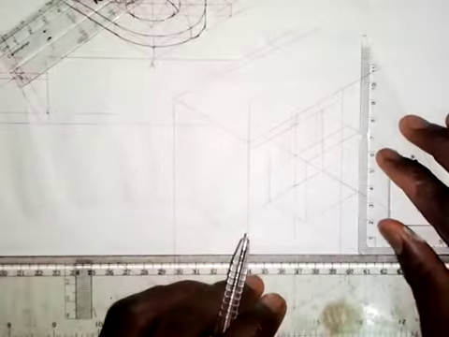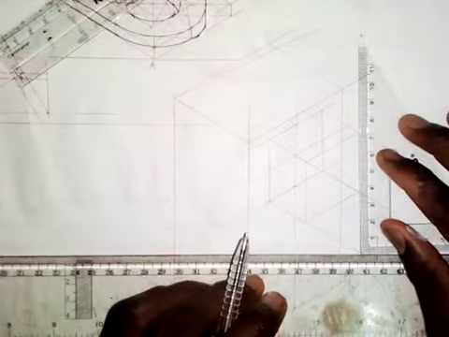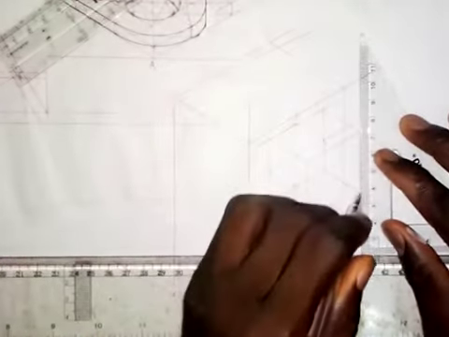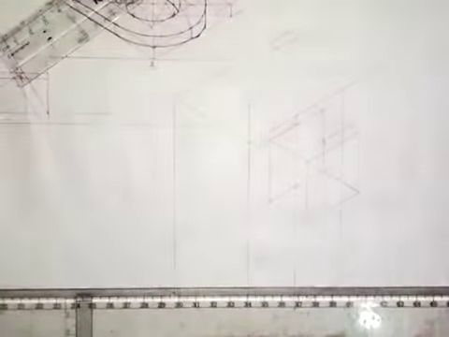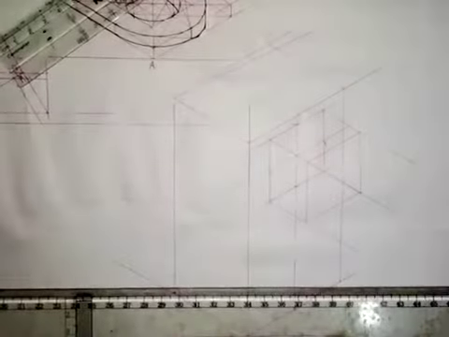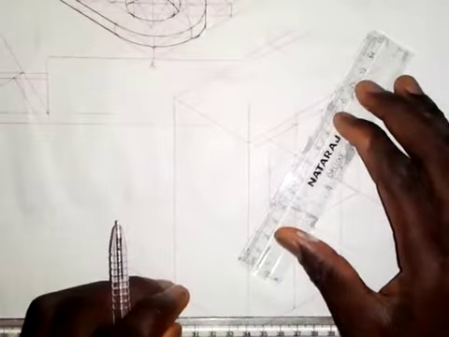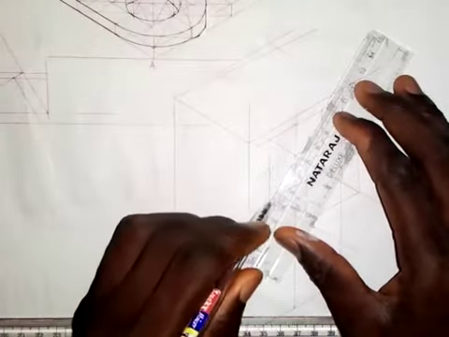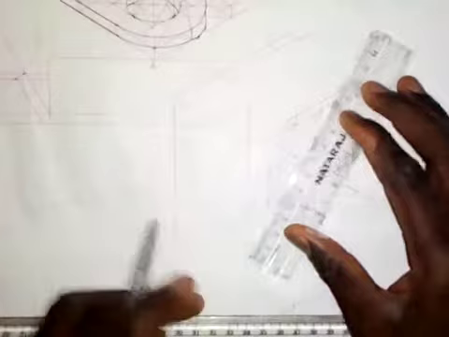So what I want to do is to form an isometric square on this face. So I transfer this down. So I formed an isometric square. So I want to produce an isometric circle here. I will start with the back one. All I need to do is to join this together, connect this together like this.